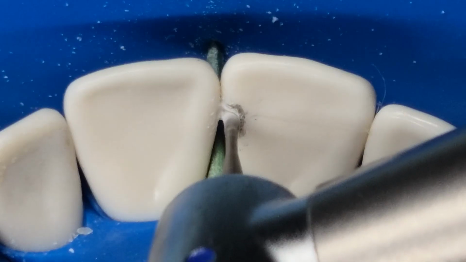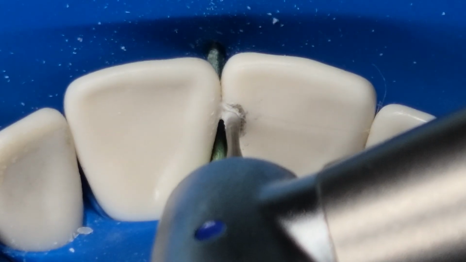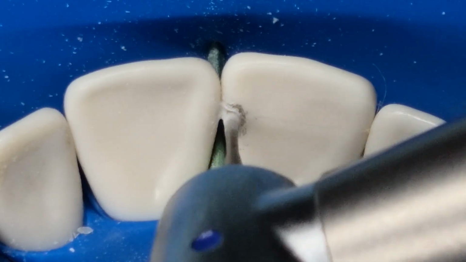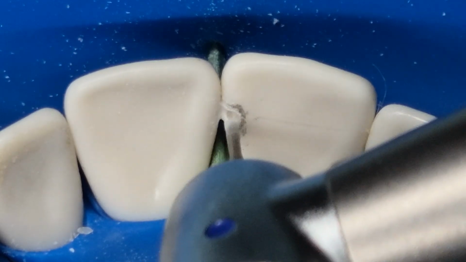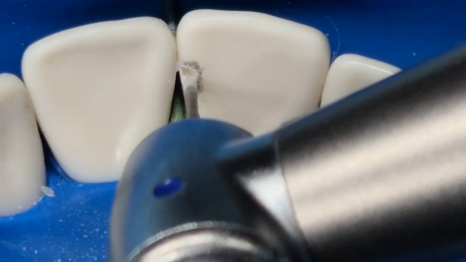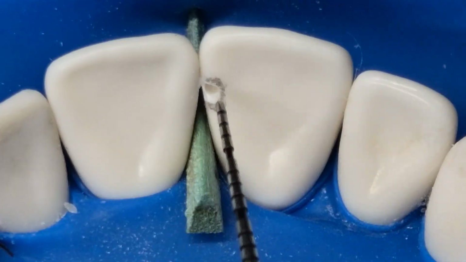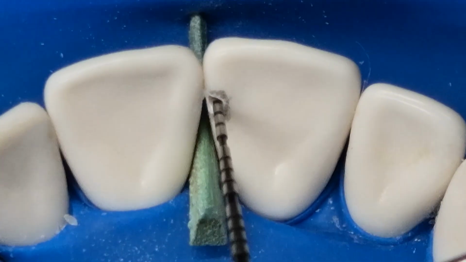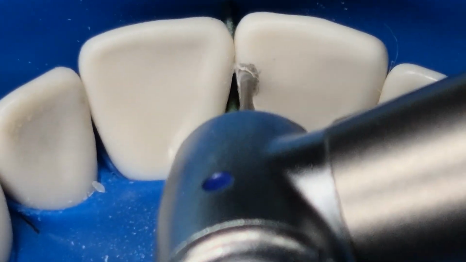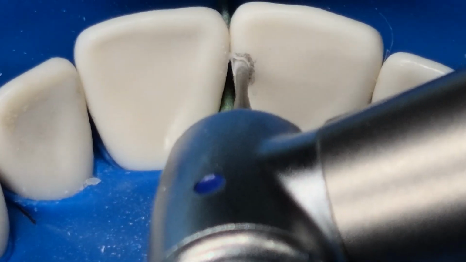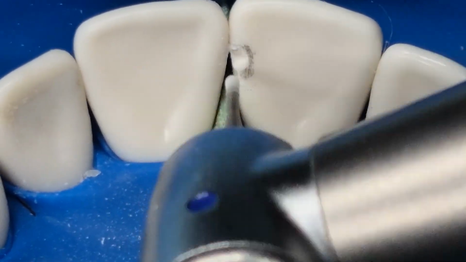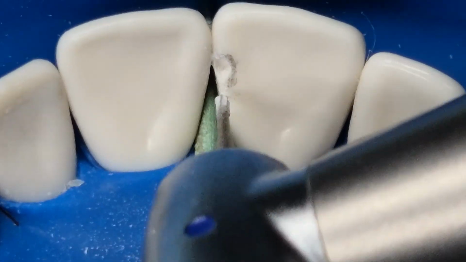At the center of the marking you have drawn, establish the initial depth. Don't advance the burr to full depth yet. Rather, go 1 to 1.2 millimeters to give yourself room to adjust at the end when finishing the cavity, and that's to obtain an accurate depth. You can now extend the cavity outline incisally and gingivally.